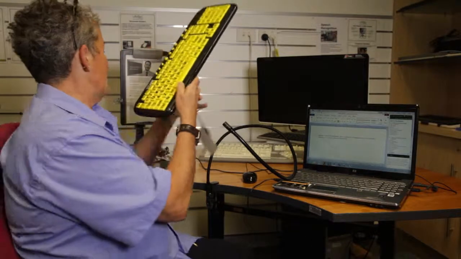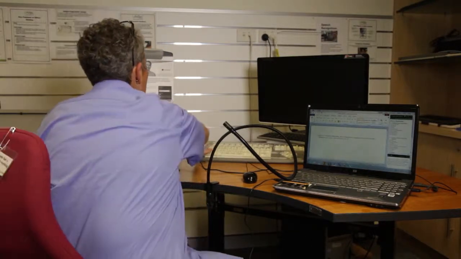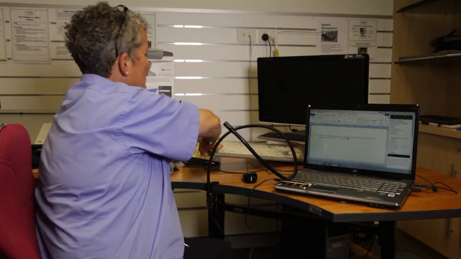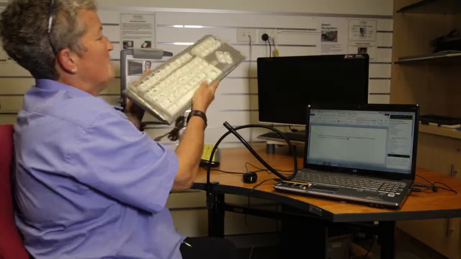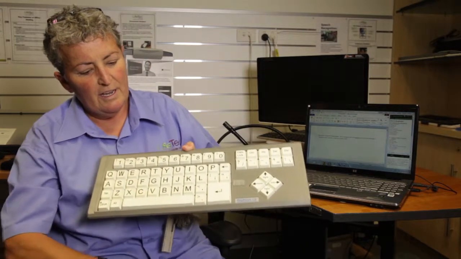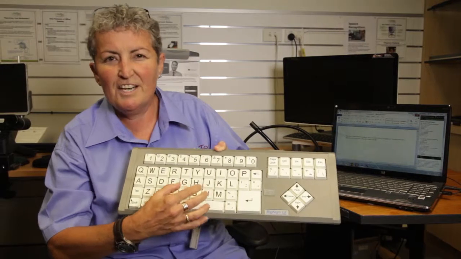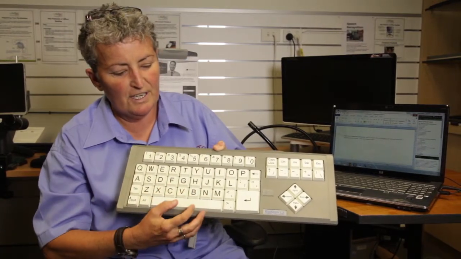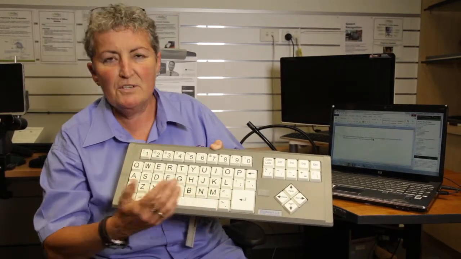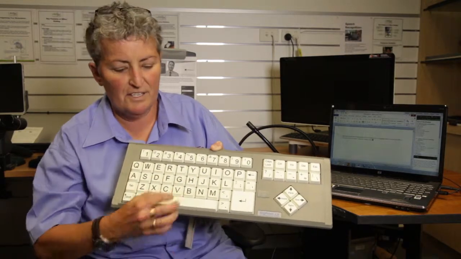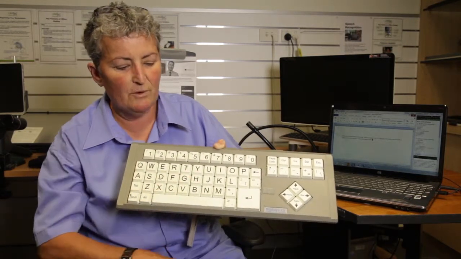I've also got another option here, which is a big keys keyboard. Again, you've got the high contrast, but they've also got larger keys. They're actually much larger than your standard keys. And for a person who's got poor dexterity, it might be easier to accurately select the right key.